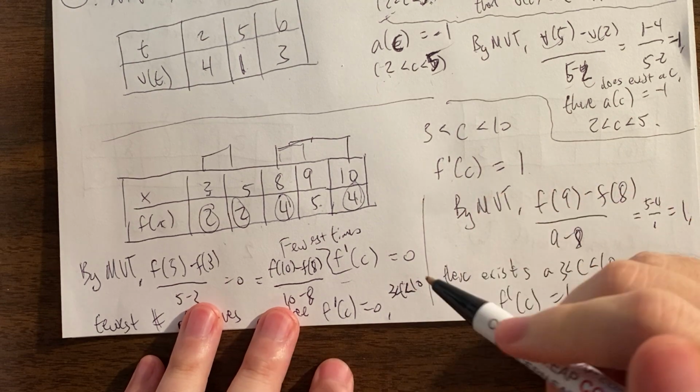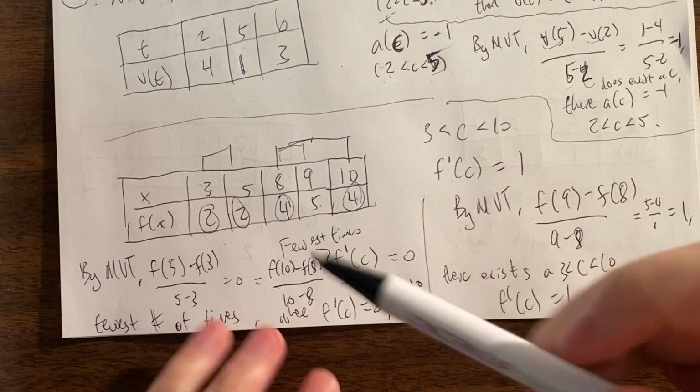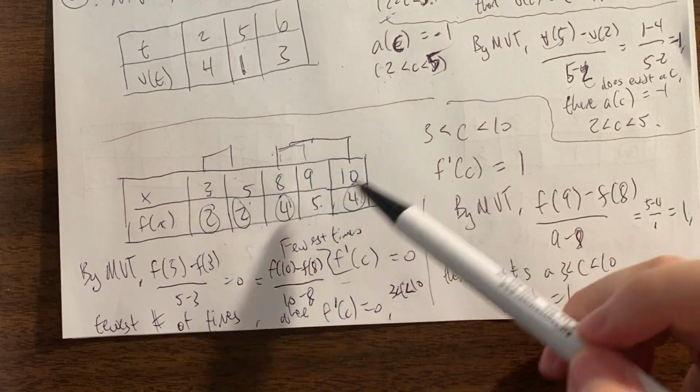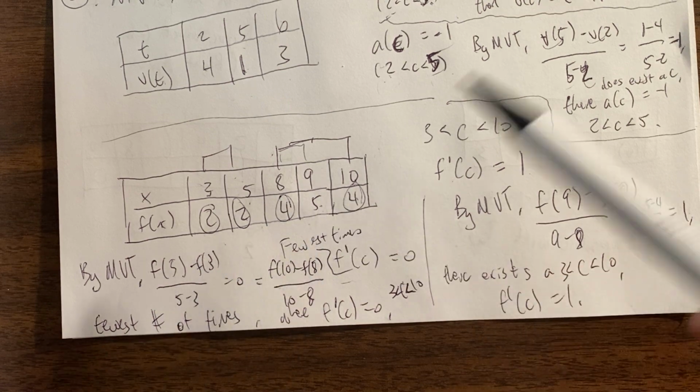Sorry, let's change that to less than. So we found one of them that's going to be in between here and here by MVT, because this algebra slope of these two columns is 0, and then from here to here, the algebra slope is going to be 0 as well, because they're the same.